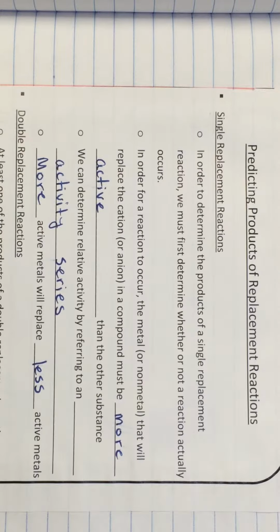For single replacement reactions, in order to determine the products, we must first determine whether or not a reaction will actually occur. In order for a reaction to occur, the metal or the nonmetal that will replace the cation, or the anion if it's a nonmetal, in a compound must be more active than the other substance. We use an activity series to determine which one is more active, and then remember that more active metals will always replace less active metals. The activity series can be found on your reference materials for class.